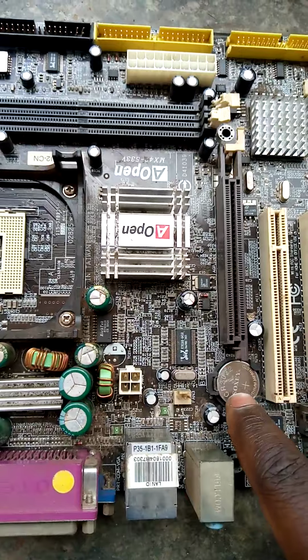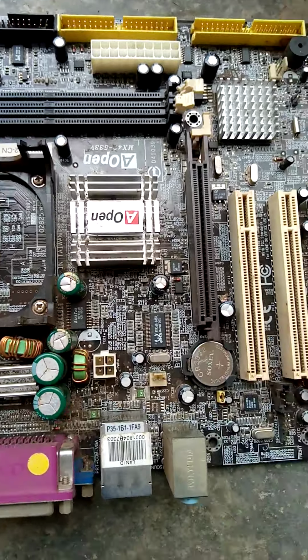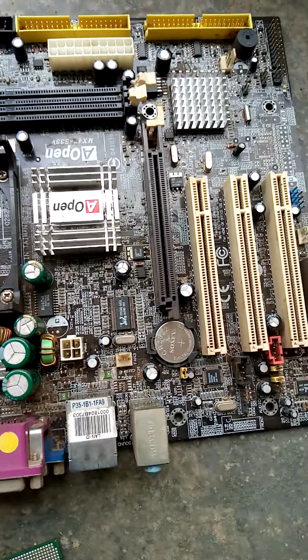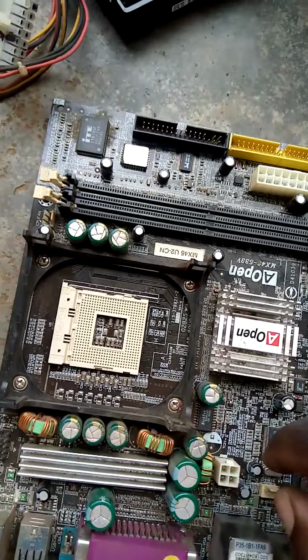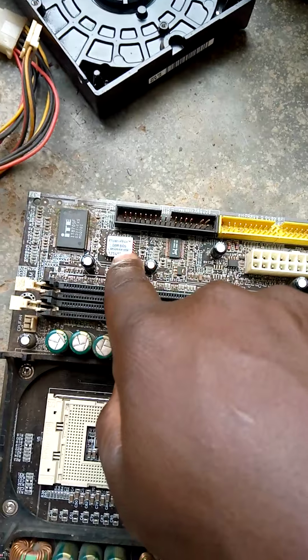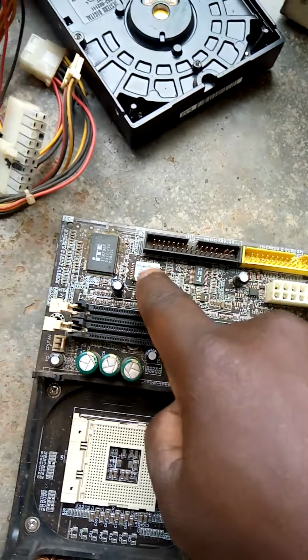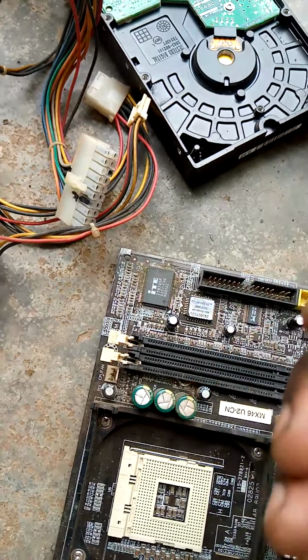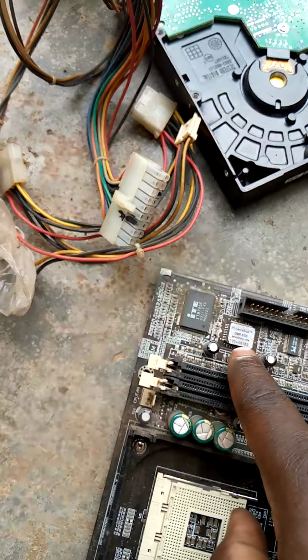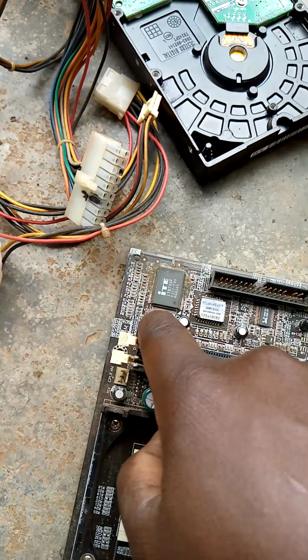This looks like a small coin cell. Its work is to store the configurations of the motherboard. Then we have the BIOS chip. The BIOS chip is here. This BIOS chip is used to keep the configurations. Then we have the ROM chip here.